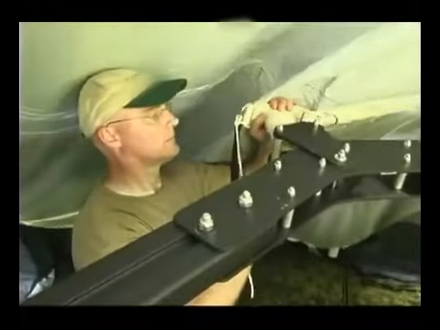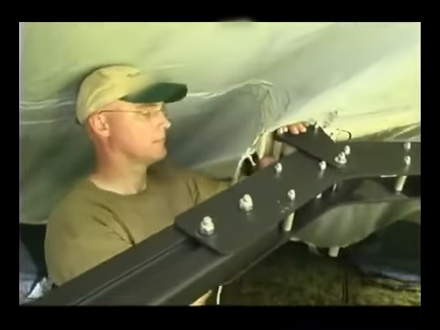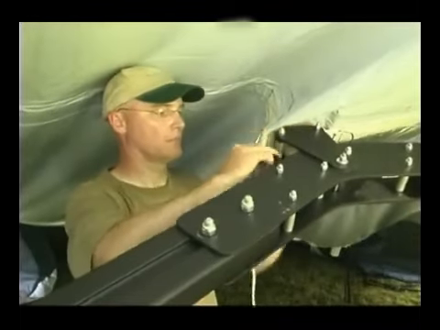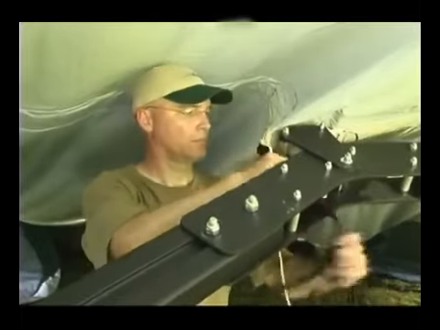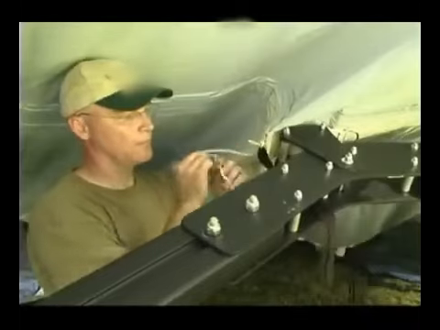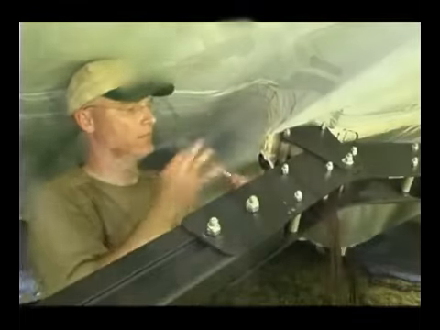To keep the frame from separating from the tent in windy conditions, tie off the peak fitting to the frame with the rope provided. Tie the rope from the tent to a frame spacer bolt.